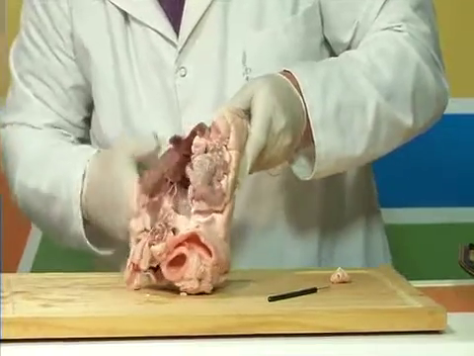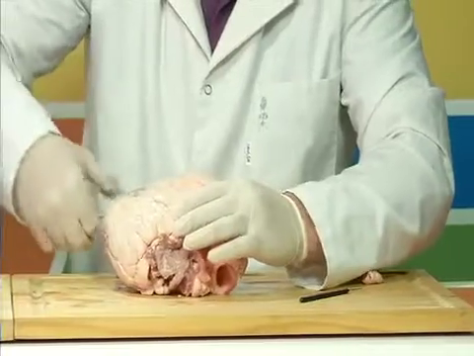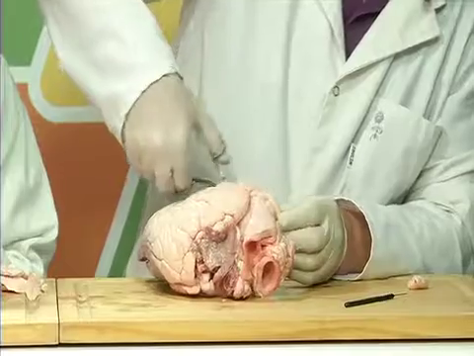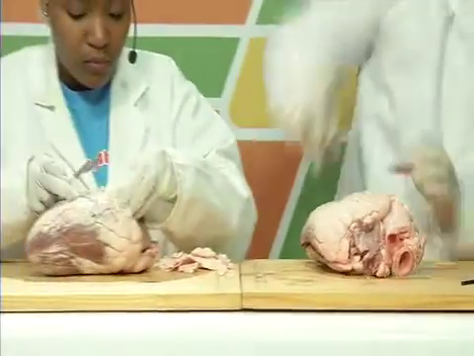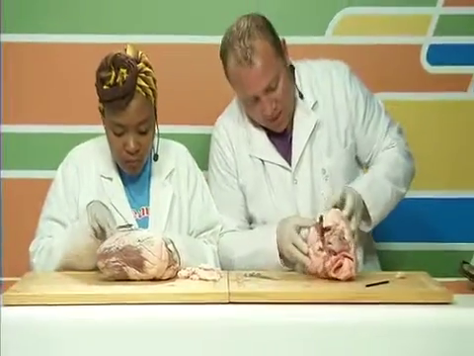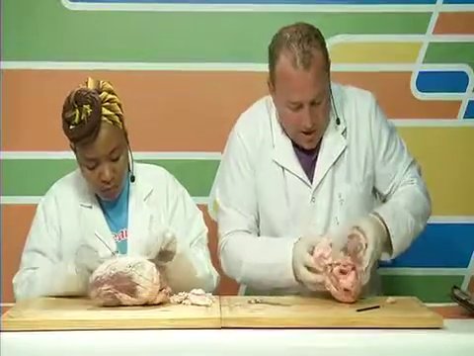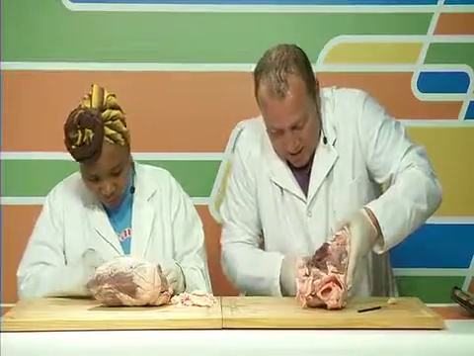Come on, cut it, cut it. It's like using a pair of scissors in primary school. This fat is so. There's a lot of fat, eh? Yeah. Lots of fat there.